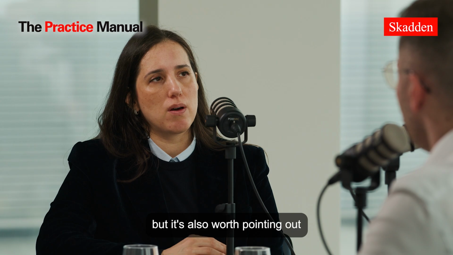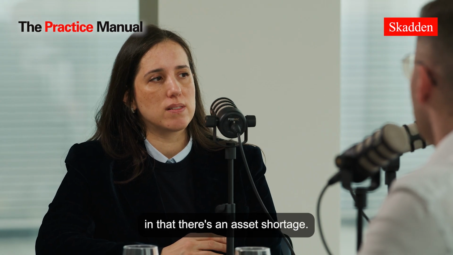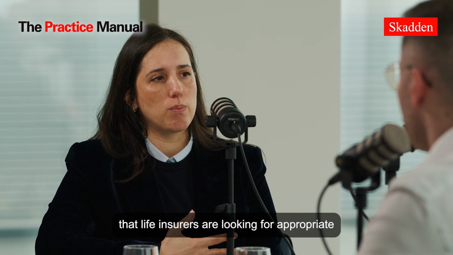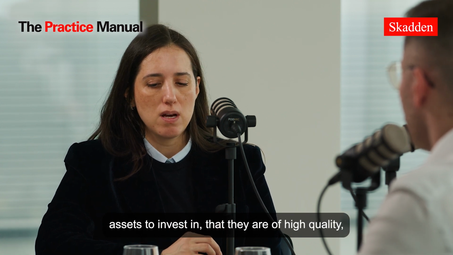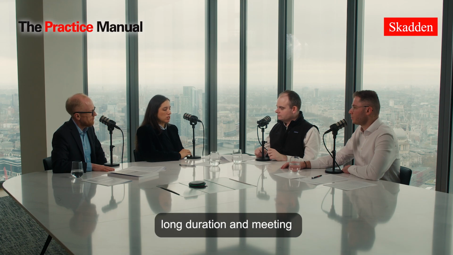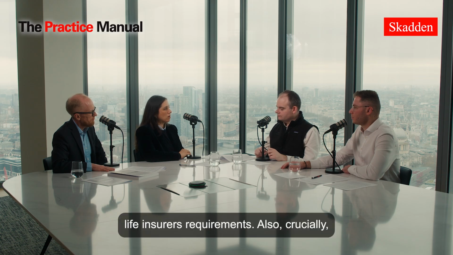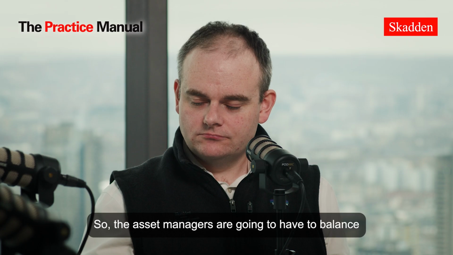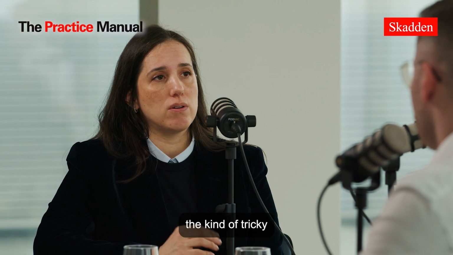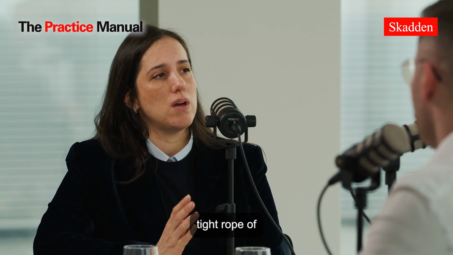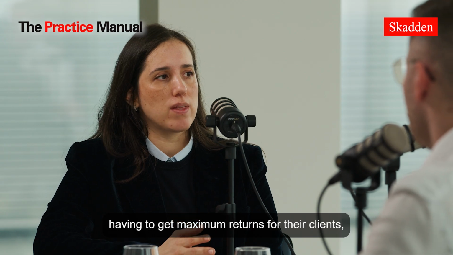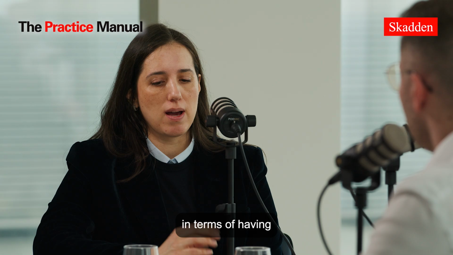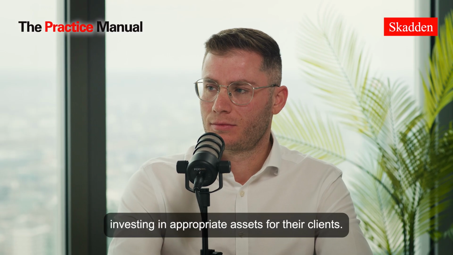But it's also worth pointing out that there's a tension there in that there's an asset shortage. So we hear regularly from industry that life insurers are looking for appropriate assets to invest in, that are of high quality, long duration, and meeting life insurers' requirements, but also crucially, as you've mentioned, matching adjustment compliant. So asset managers are going to have to balance the kind of tricky tightrope of having to get maximum returns for their clients, but also the regulatory hurdles that are out there in terms of investing in appropriate assets for their clients.